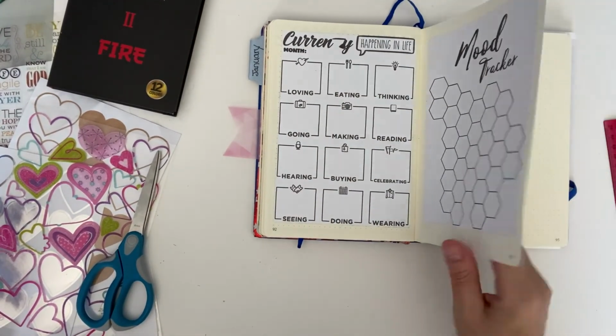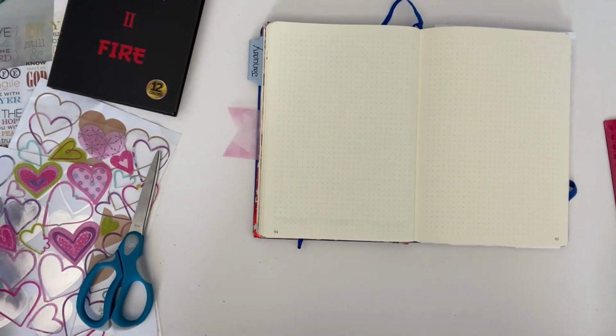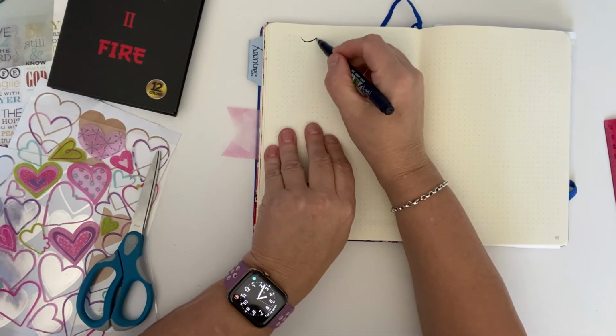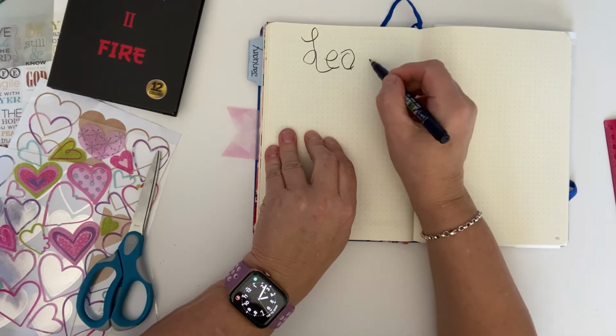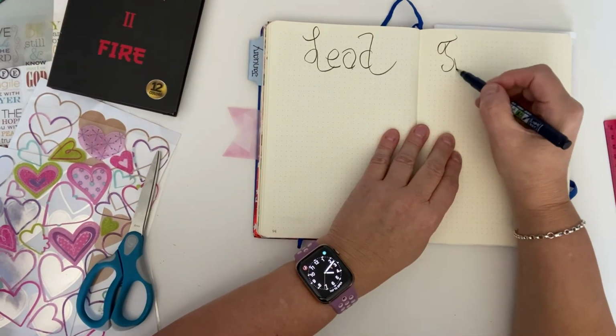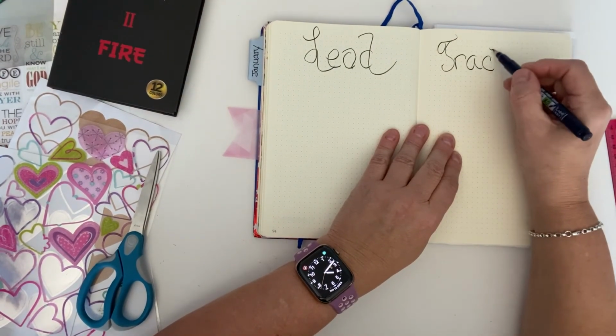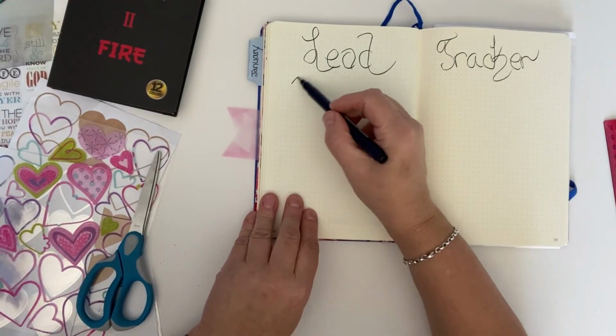Now I'm going to put here, and so these next two pages are going to be my lead tracker. And that I just do very simply with my Tombow, and it's not anything fancy. So it's just going to look like this. And then I'll just go like this.